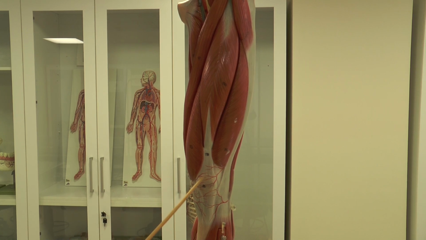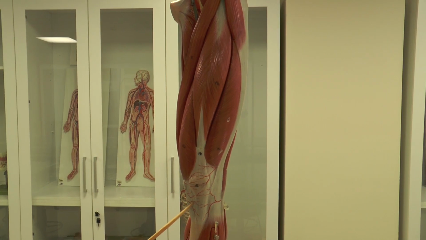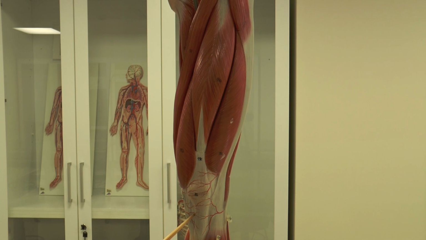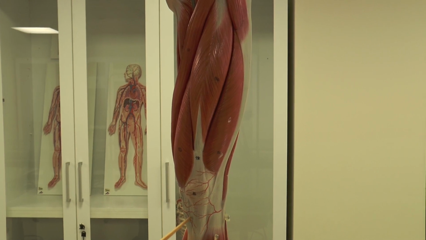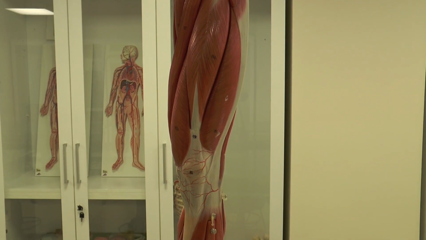And beneath the patella, we have the patellar bursa. So we have the subpatellar bursa, and then we have the inferior patellar bursa that is located between the skin and the tendon or the ligaments.